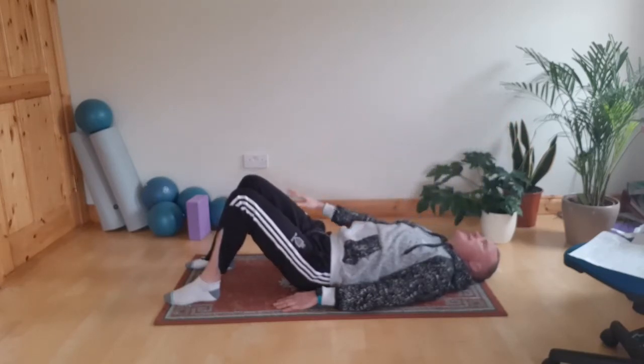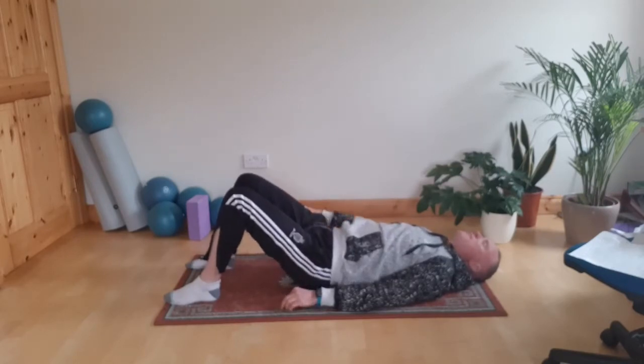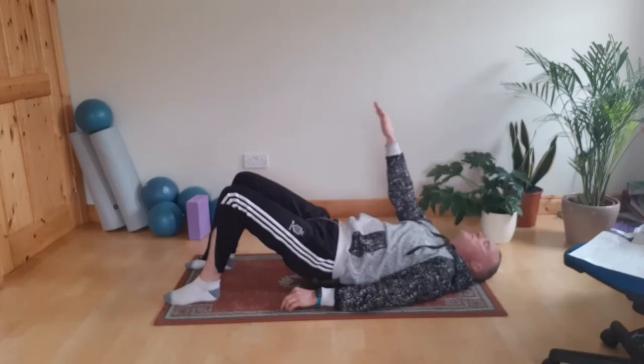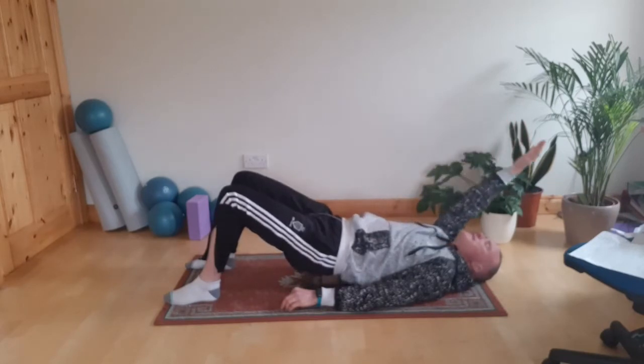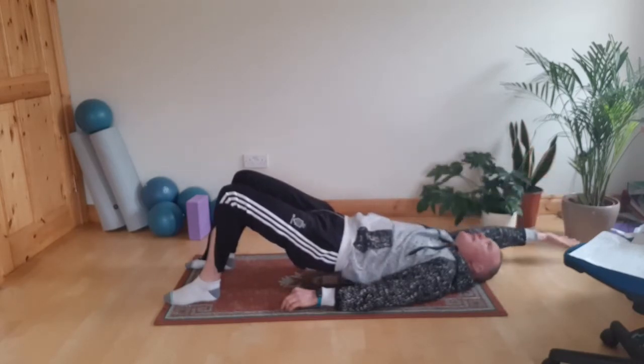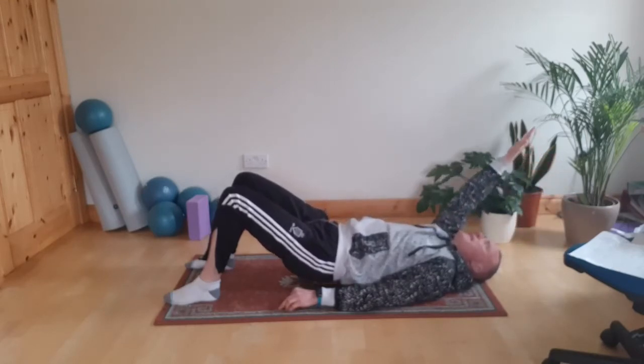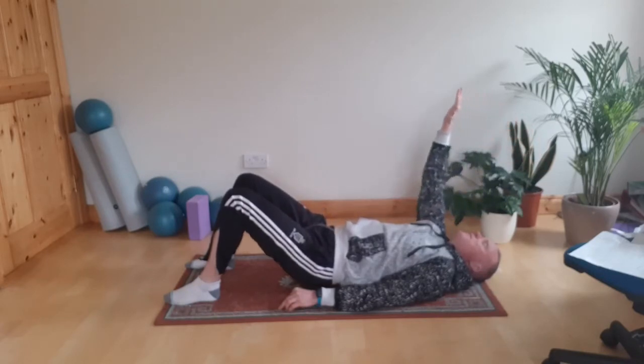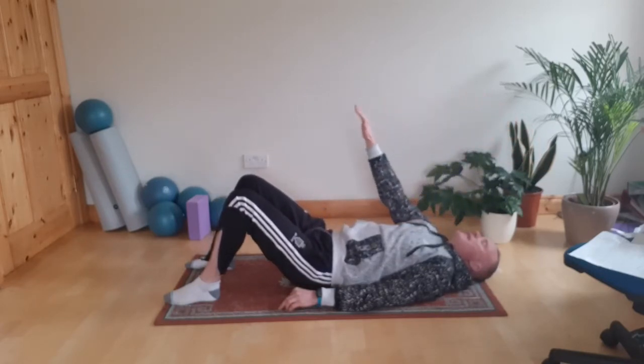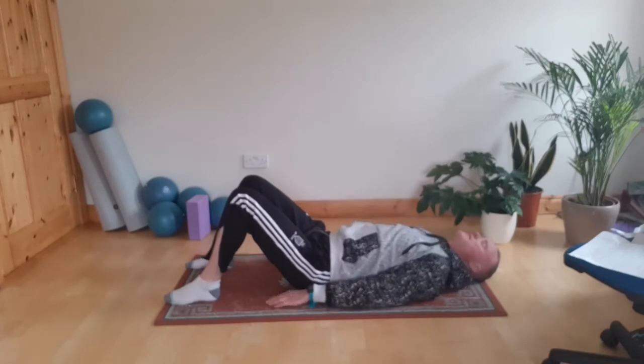Good work. That's good. So inhale again and exhale once more as we press down into both feet. Keep that even space between both of those knees as we lengthen the arm back. Inhale once more and exhale as we come down for one final time. Engage the ab area as we roll the spine down. That's good. So we'll follow with the other side.